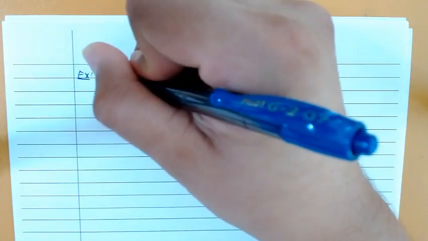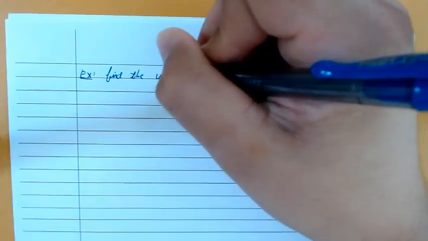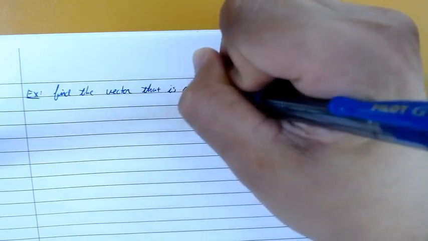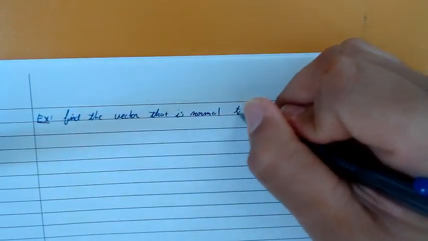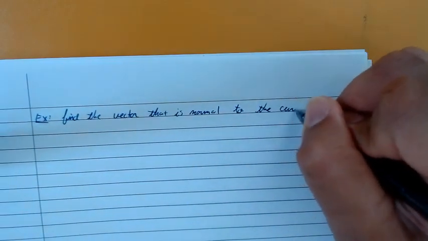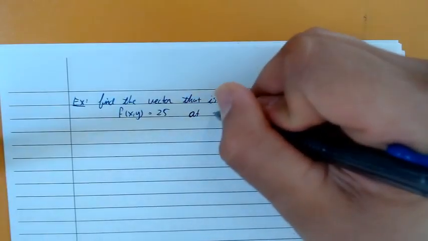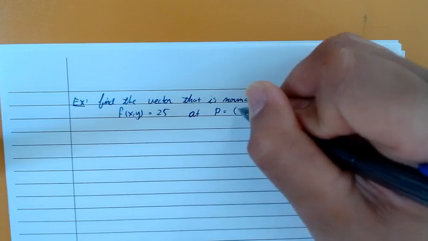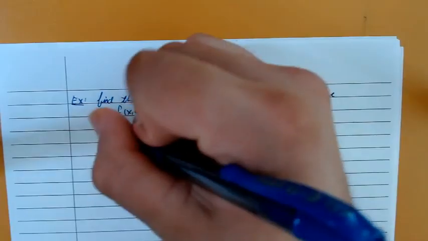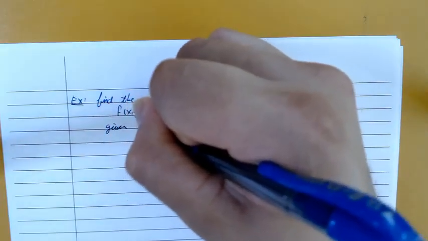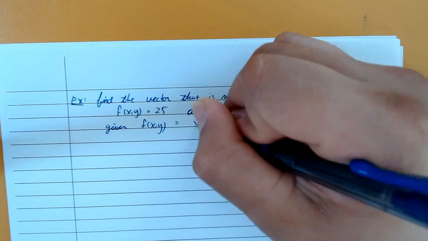All right, so example. Let's go ahead and find the vector that is normal to the curve f of x comma y equals 25 at the point p equals 3 comma 4, given a function f of x comma y equals x squared plus y squared.